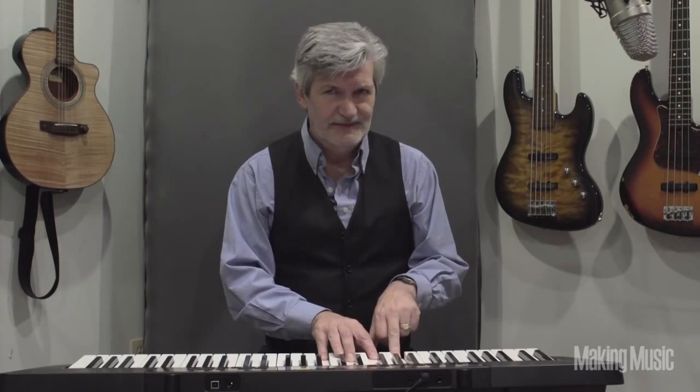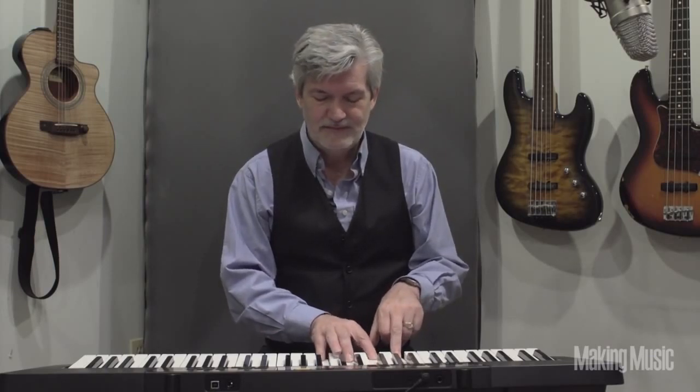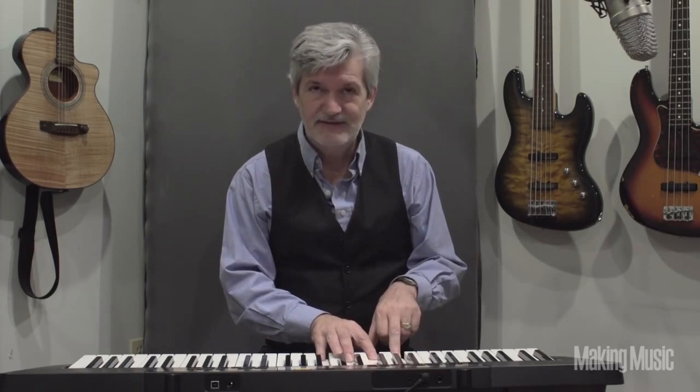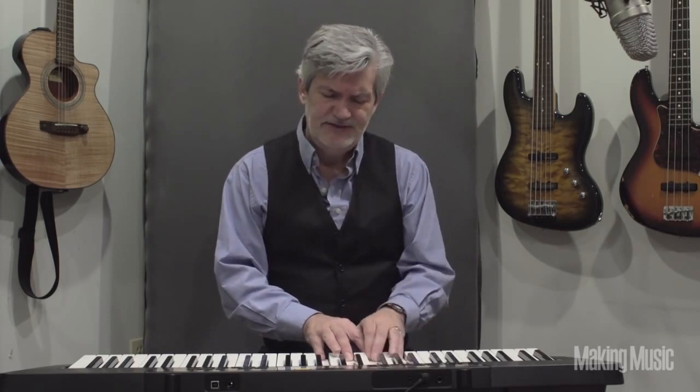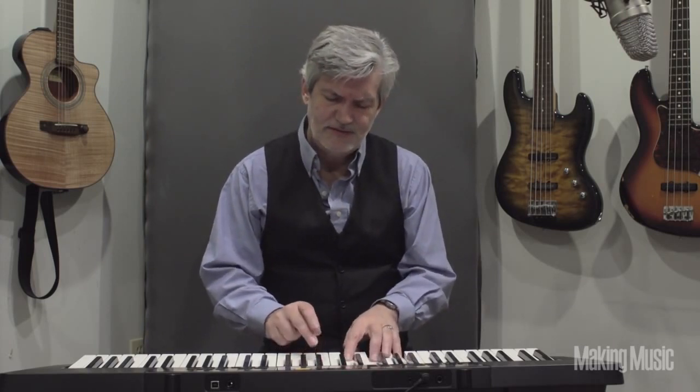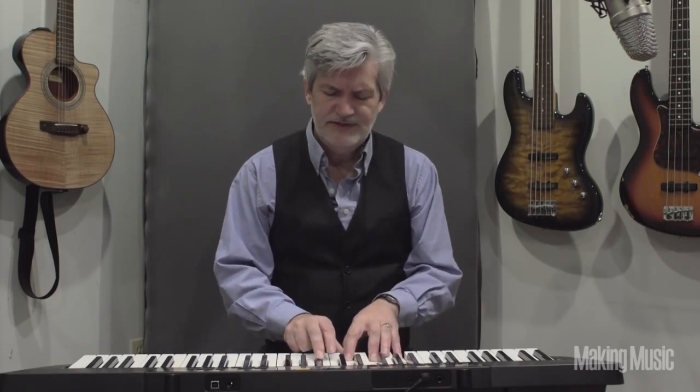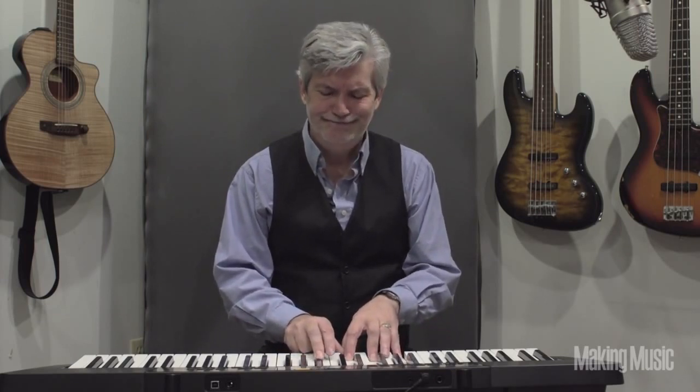Now, I'm going to show you something. This is the trickiest part, the absolute trickiest part. That's a G7. What is this chord? Oh, that's a G major 7.